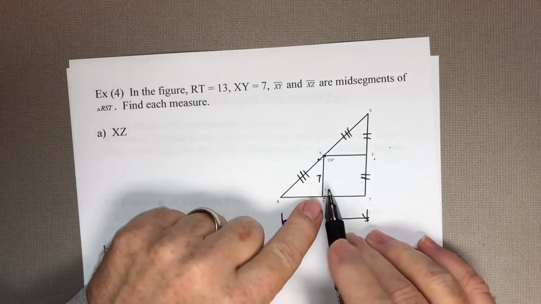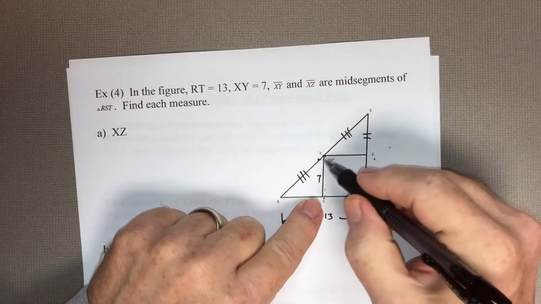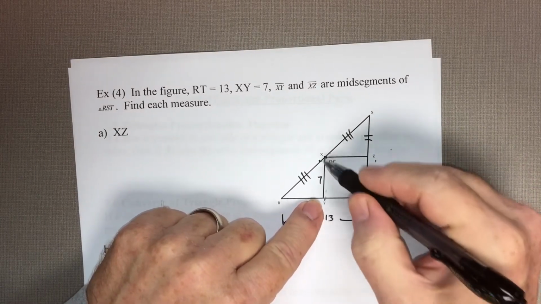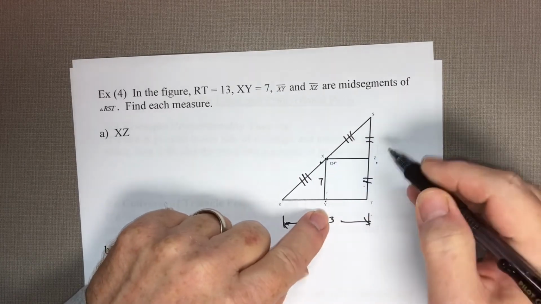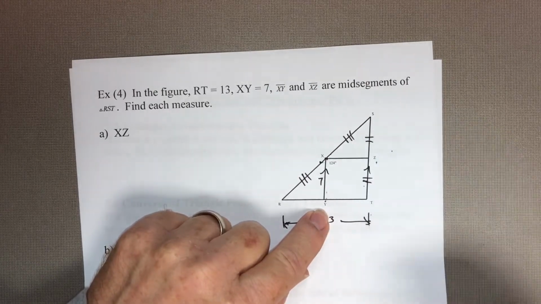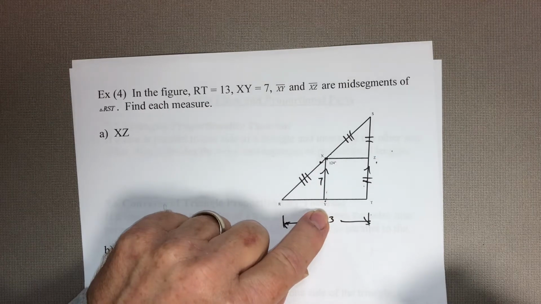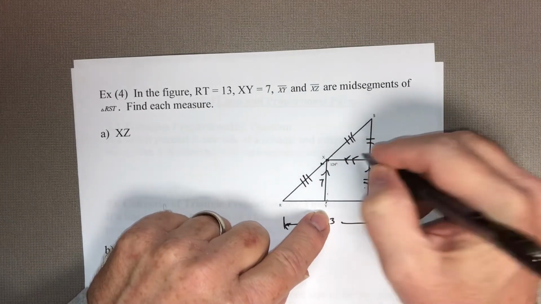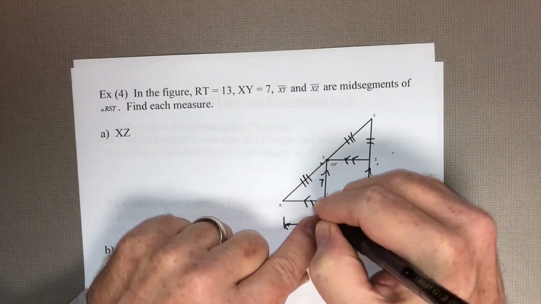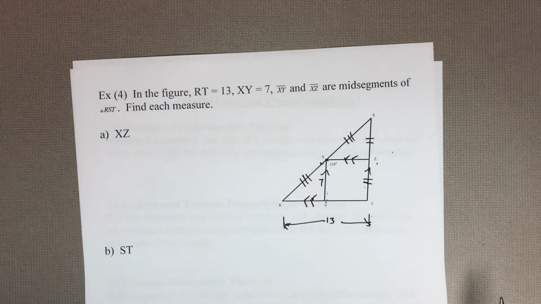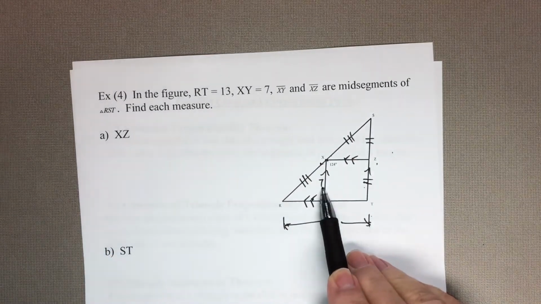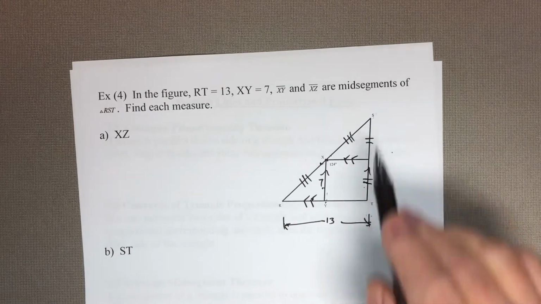Since these two are mid-segments, this segment XY is parallel to this one. It also means that we know this one is parallel to this segment down here. And if this is 7, then each of these halves is equal to 7.